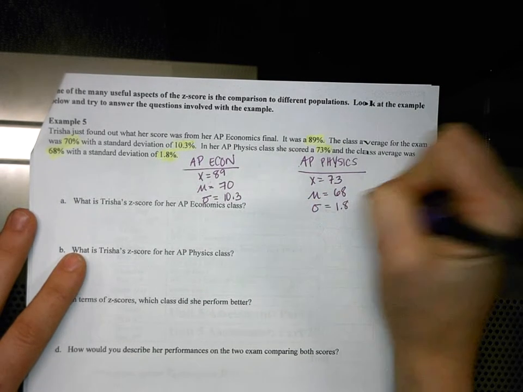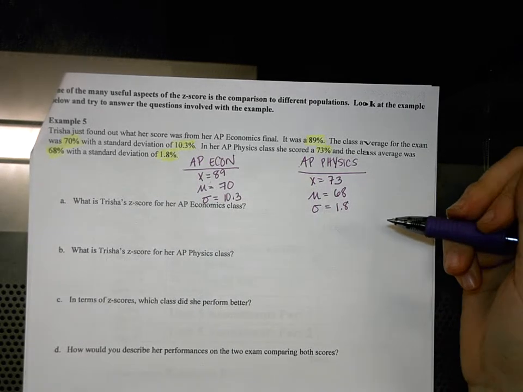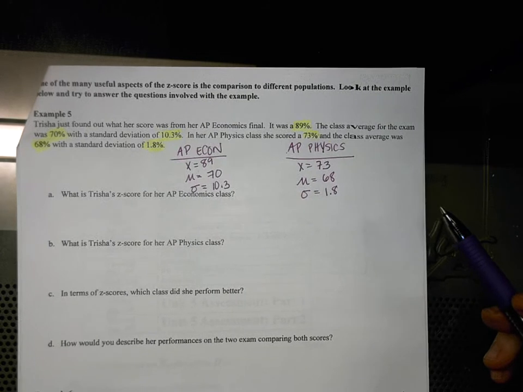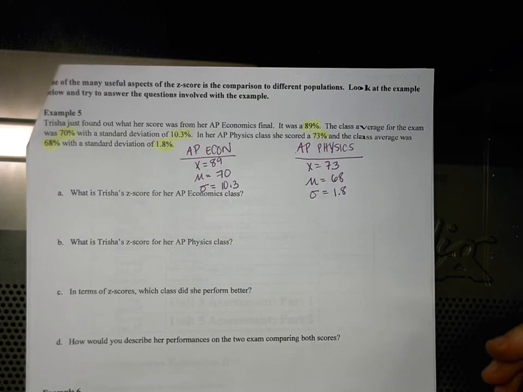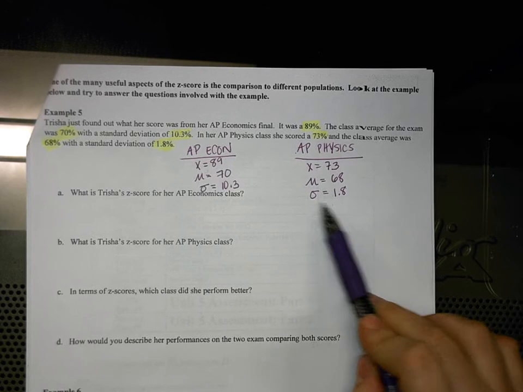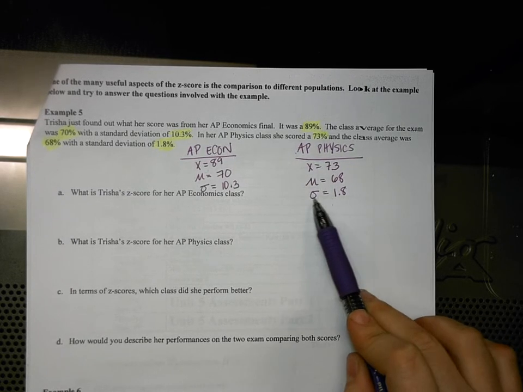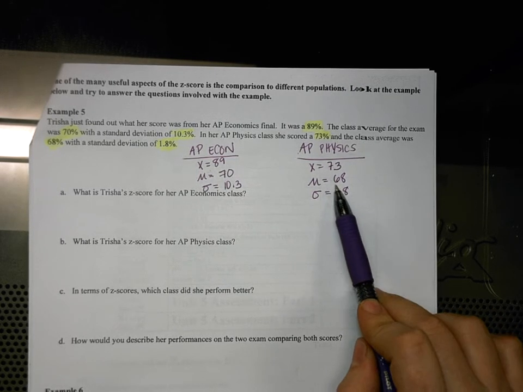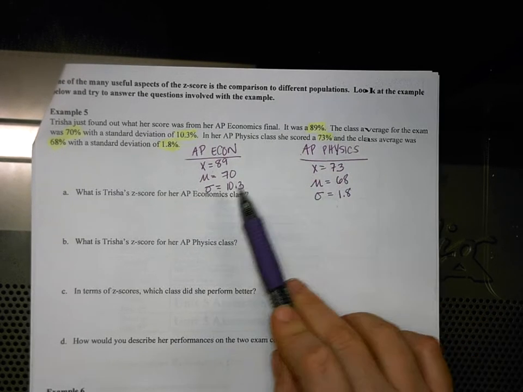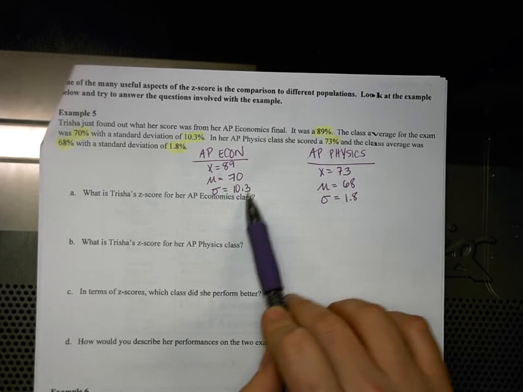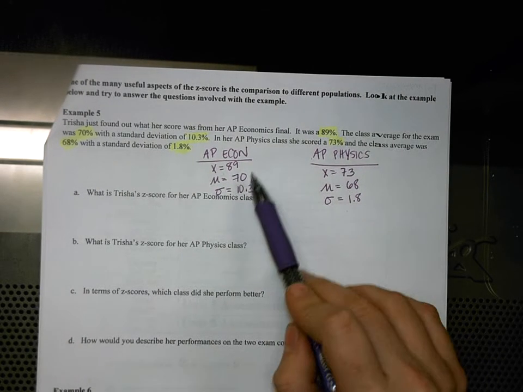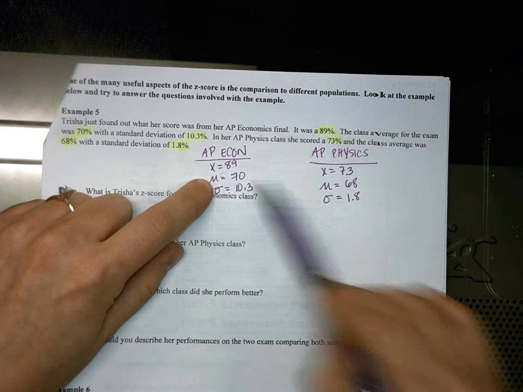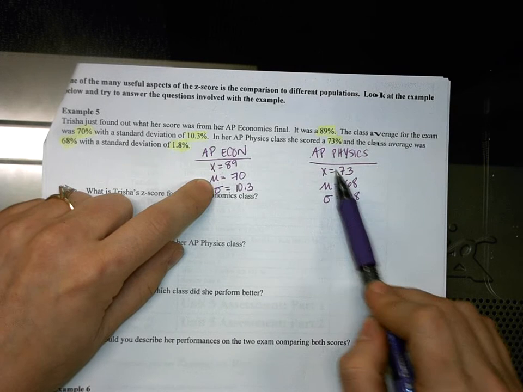If we're just looking at the data, which class has scores that are a lot closer together? AP Physics. If the standard deviation is 1.8, that means everyone scored really close to the C range. She's pretty close to the C range, at a D+ right now. If it's 10.3, that means it's more spread out, so not as many people are as close to the 70% range. Sorry, she scored a 73, so she's above the average.